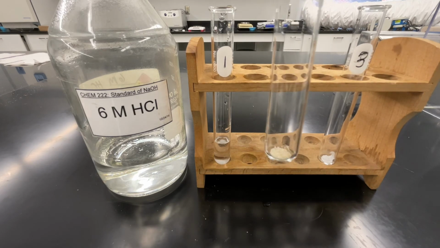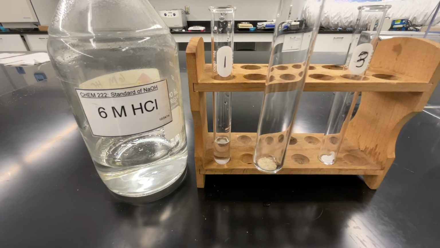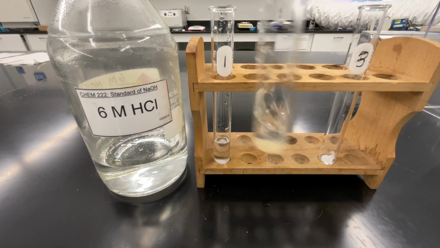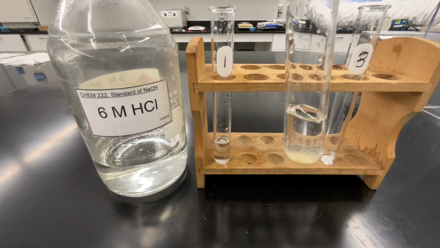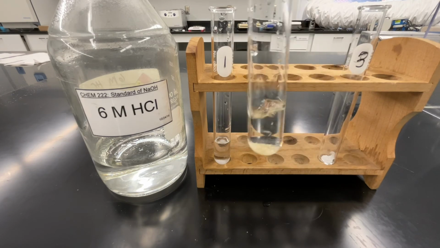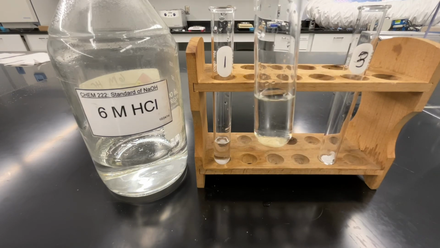In my second test tube, I have silicon dioxide, and again I'm going to add a small amount of hydrochloric acid. Here, once again, record your observations and think about whether we're looking at physical or chemical properties.